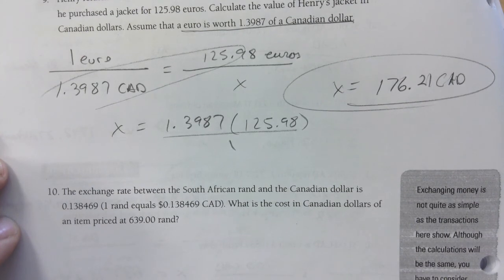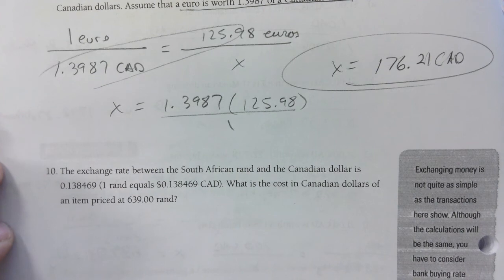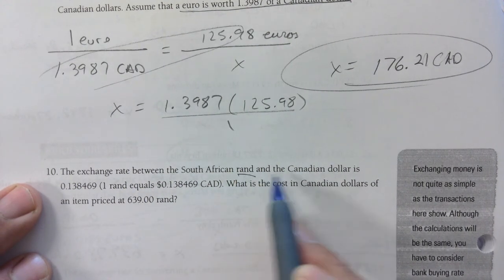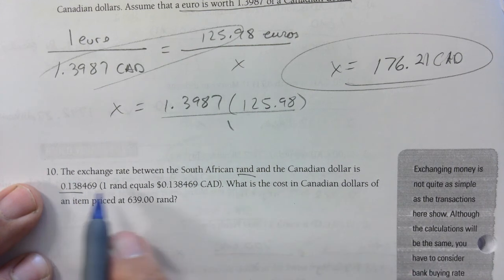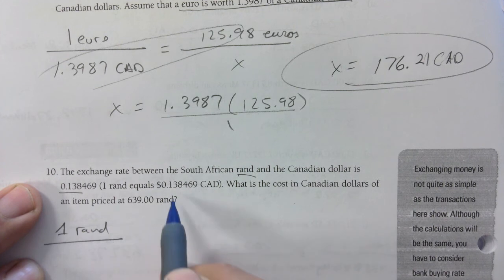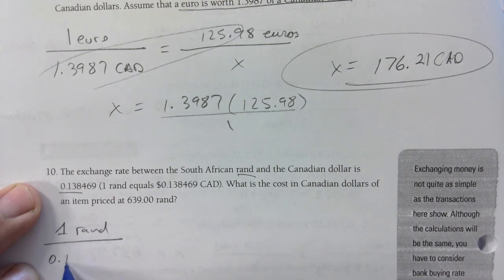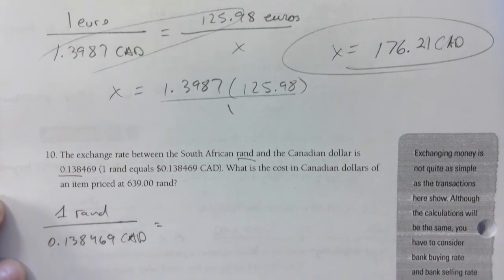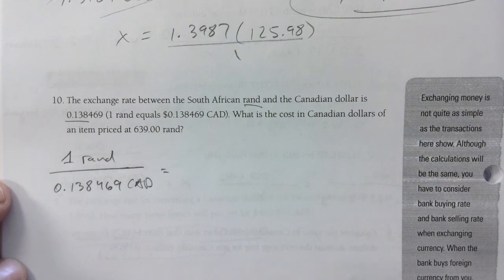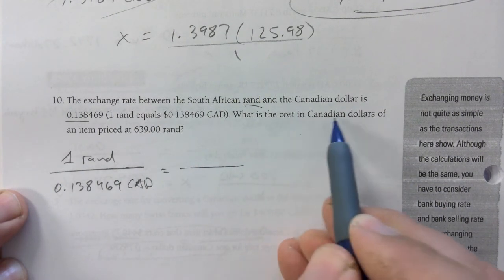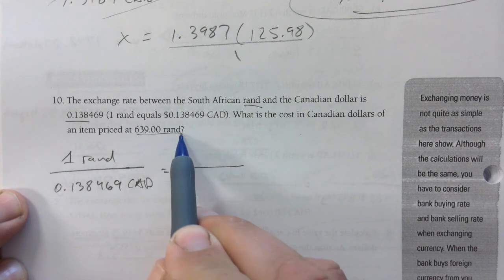One more, last one. The exchange rate between the South African rand and the Canadian dollar is this. So 1 rand, so go 1 rand. They're nice enough to tell us exactly how we're supposed to put that. What is the cost in Canadian dollars of an item priced at 639 rand?